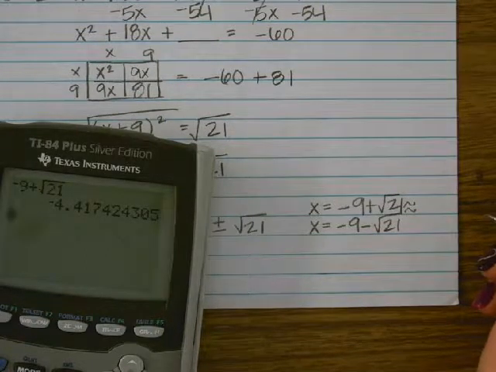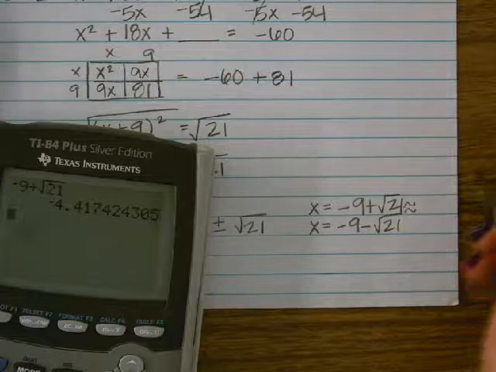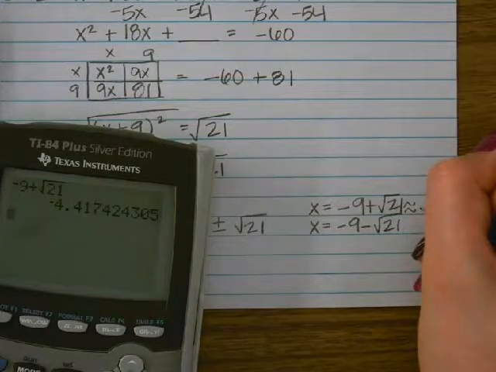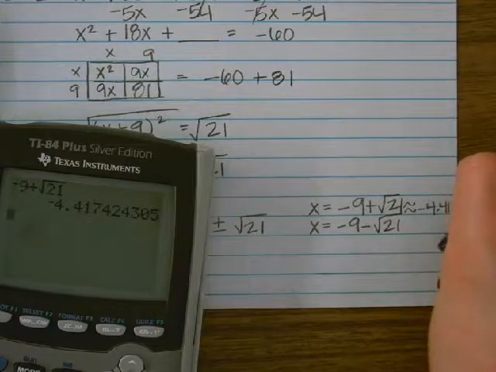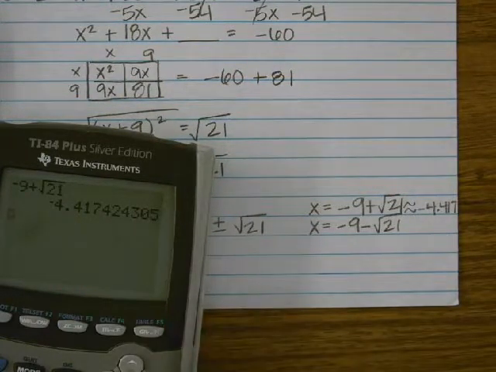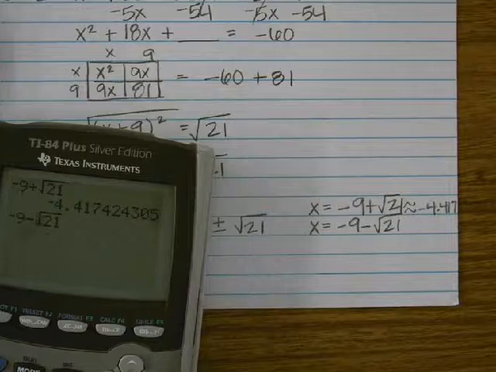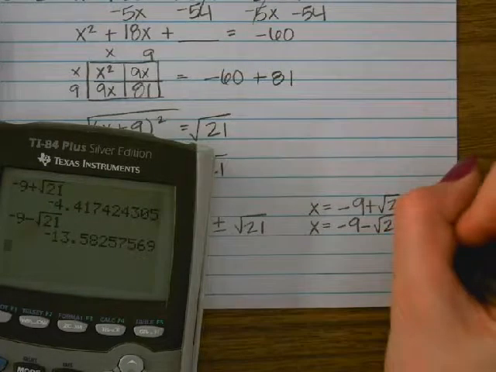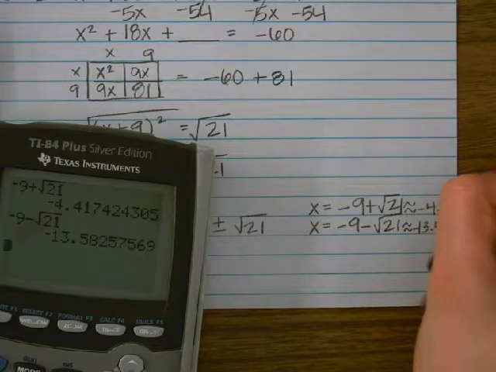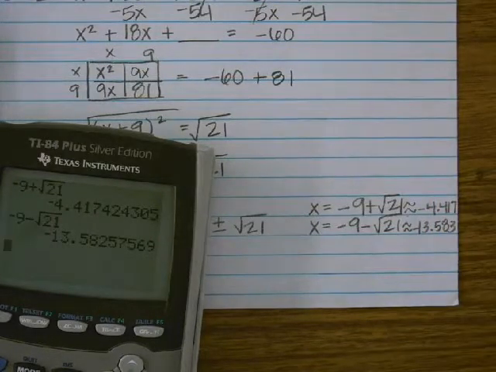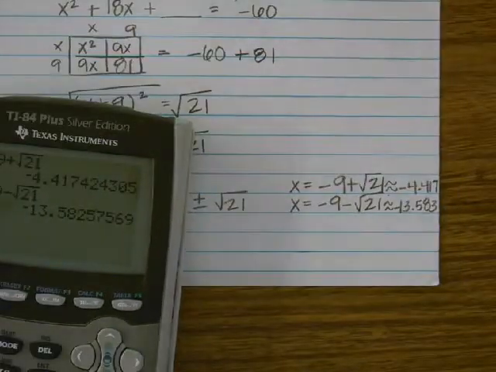I just want you guys to recognize what that means when you see it. So the first approximate answer is negative 4.417. And then the other one is negative 13.583. So there's our exact answers and our approximate answers.